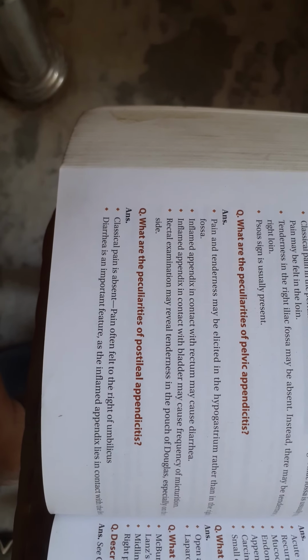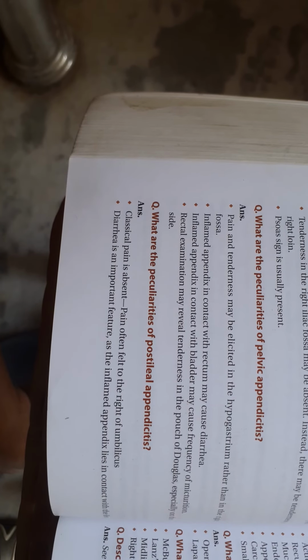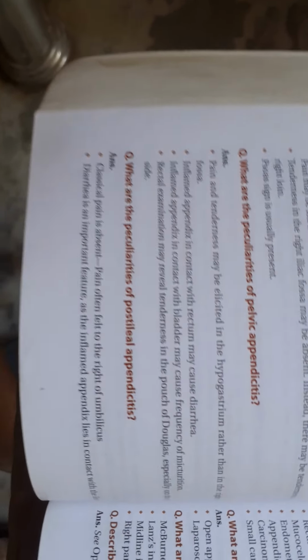What are the peculiarities of postileal appendicitis? Classical pain is often felt near the umbilicus. Diarrhea is an important feature as the inflamed appendix lies in contact with the ileum.